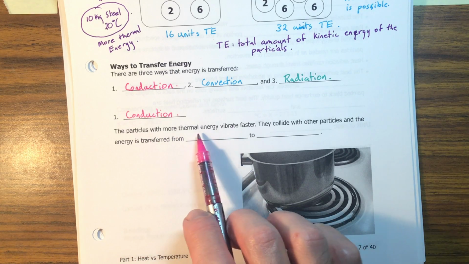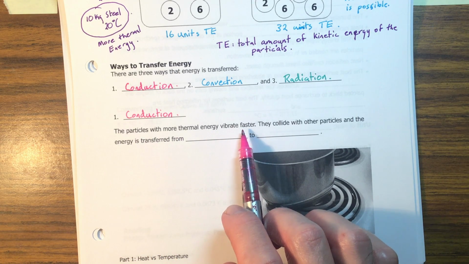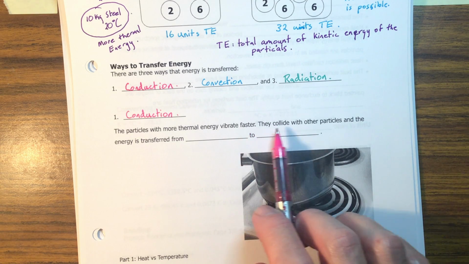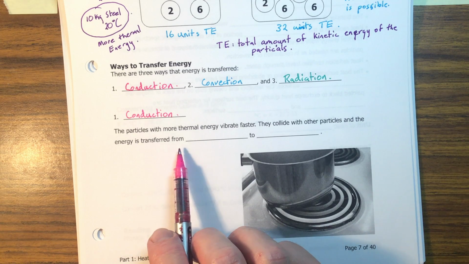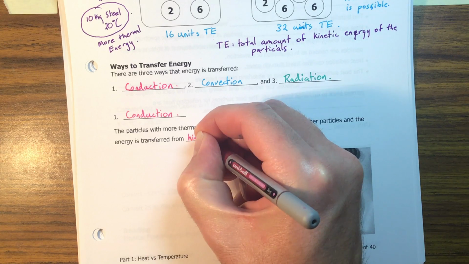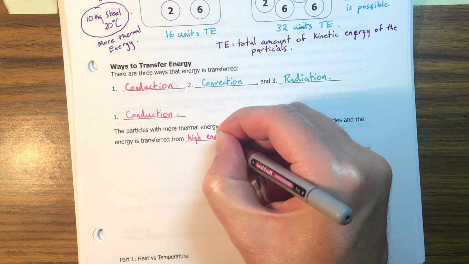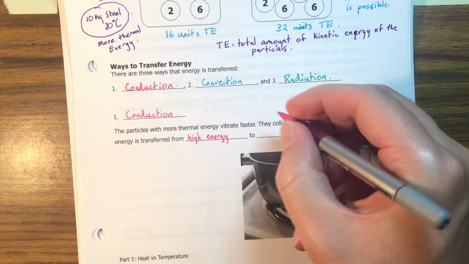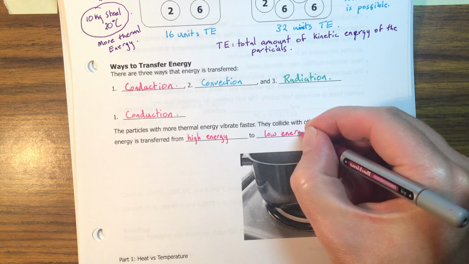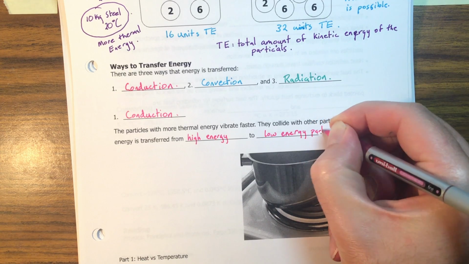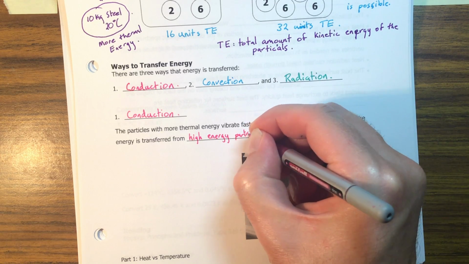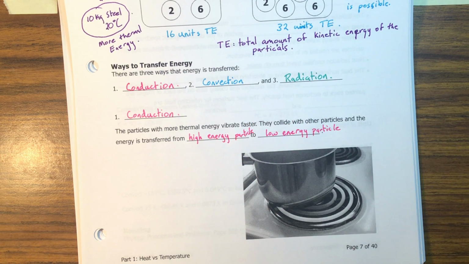The particles with more thermal energy vibrate faster. So more thermal energy, more motion, more vibrations. They collide with other particles and the energy is transferred from the high energy to the low energy particle. And eventually they'll balance out.